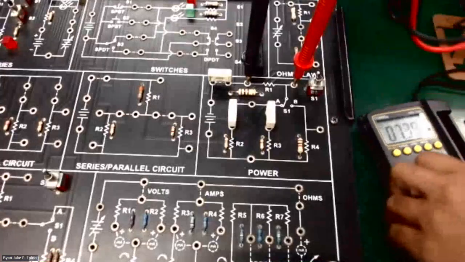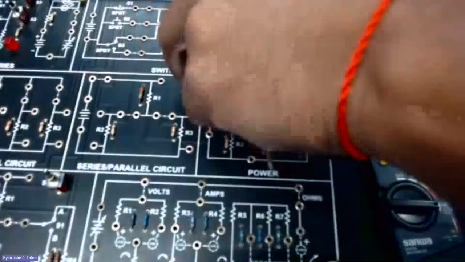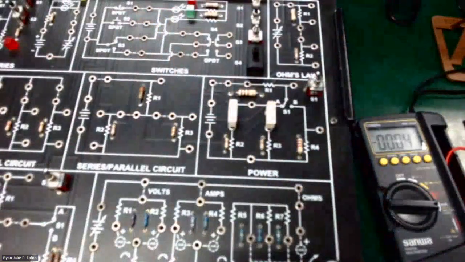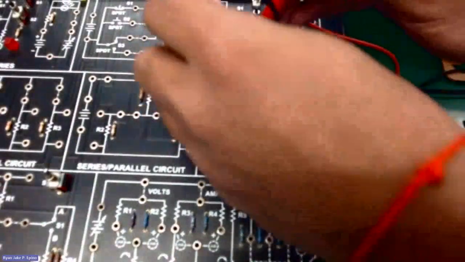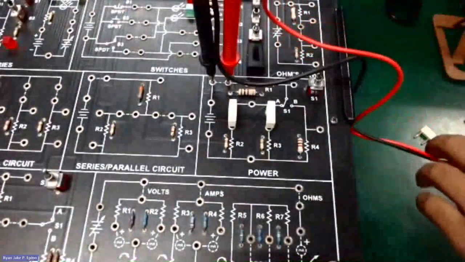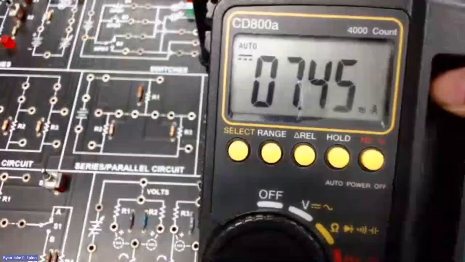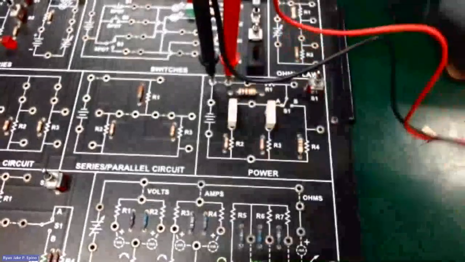Now we will switch our multimeter to ammeter and get the IT for this. The IT for the circuit is 7.5 milliamperes.